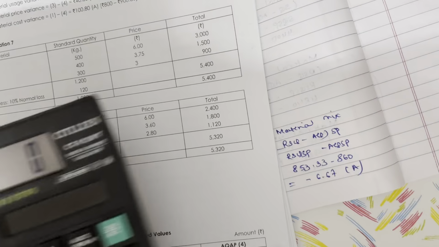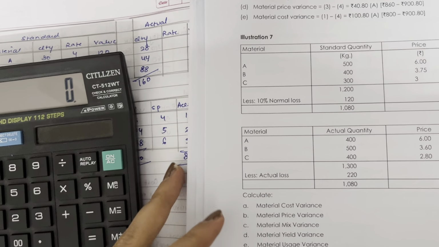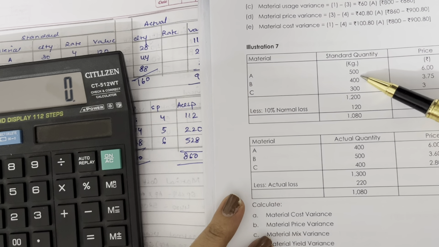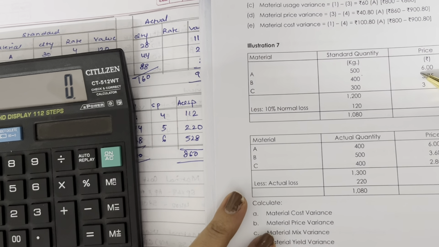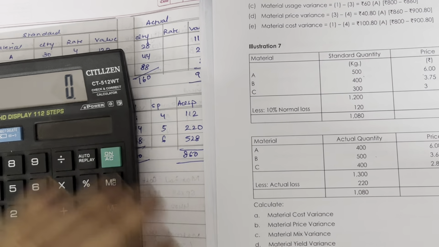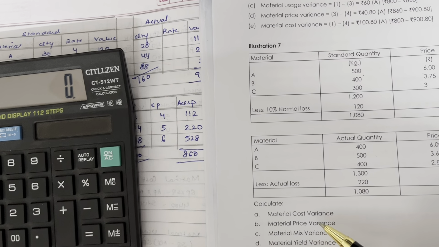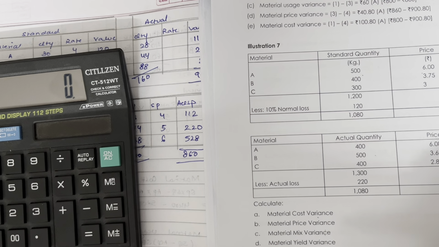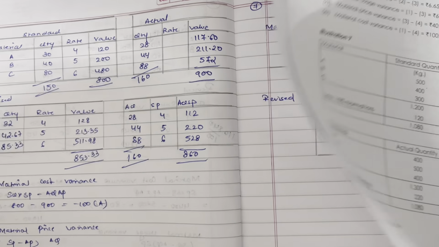Question number 7. Again, they have given me details related to standard quantity, standard price, actual quantity, actual price. So I am supposed to calculate material cost variance, material price variance, material mix variance, yield variance, and usage variance. So the question is very simple. Let's go for it.